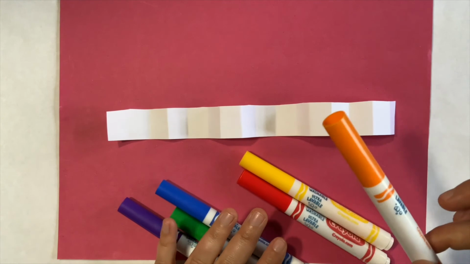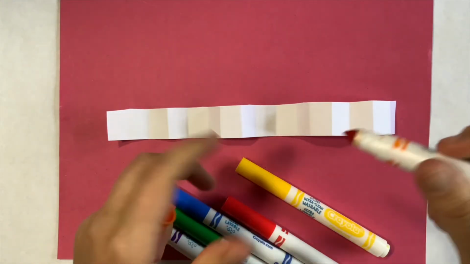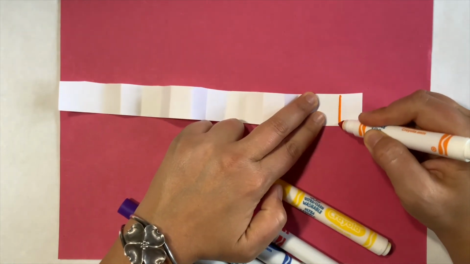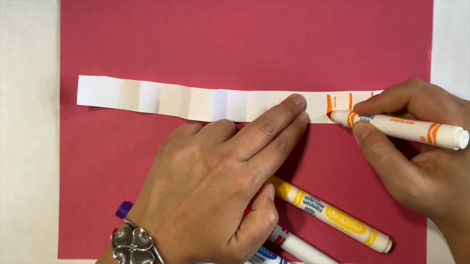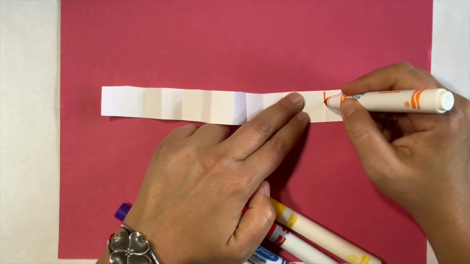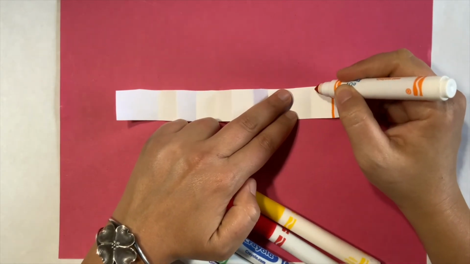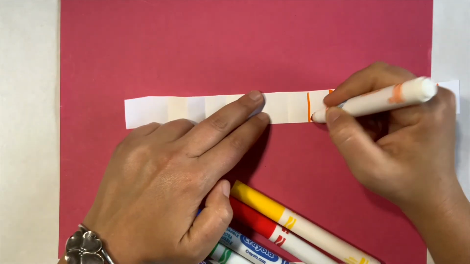If you would like to do that, you're welcome to do that. And I'm going to use the orange to draw on each fold line because I want to see how many squares we actually have. You can choose any color you like and draw on the fold line, and that is where the paper has been folded and it shows us a line.